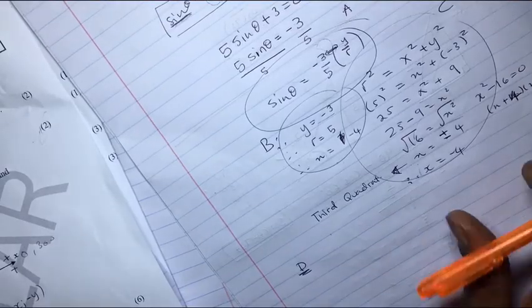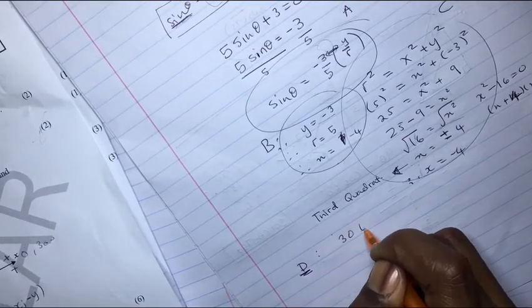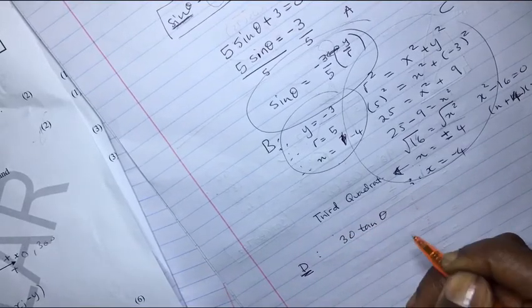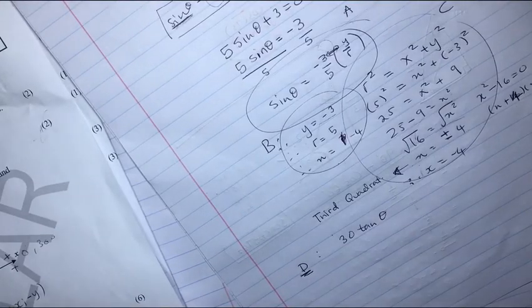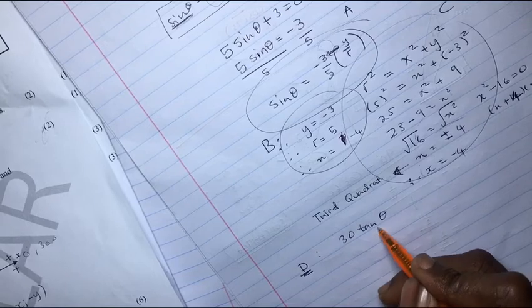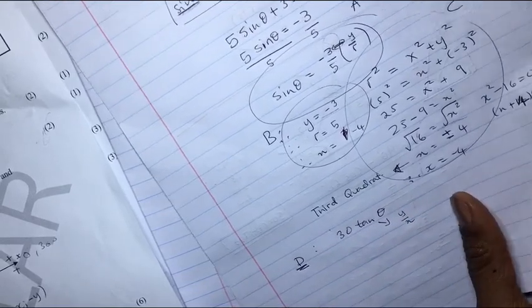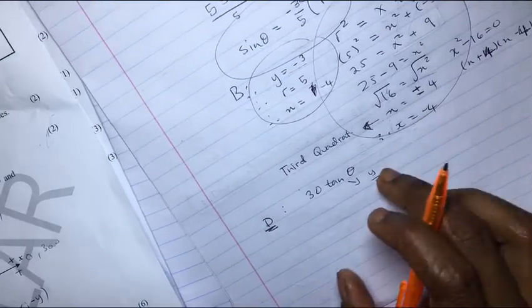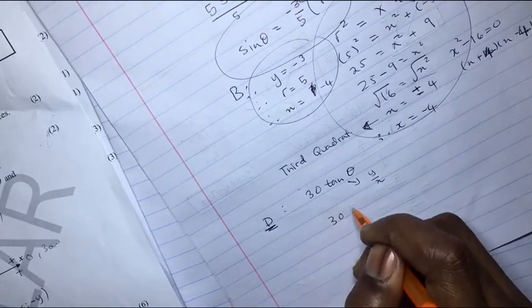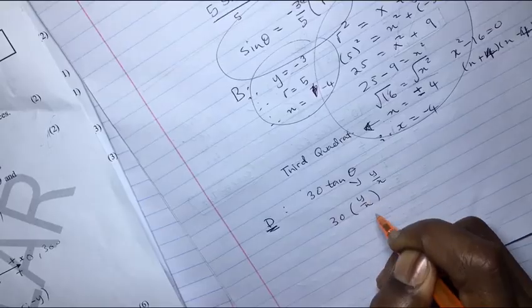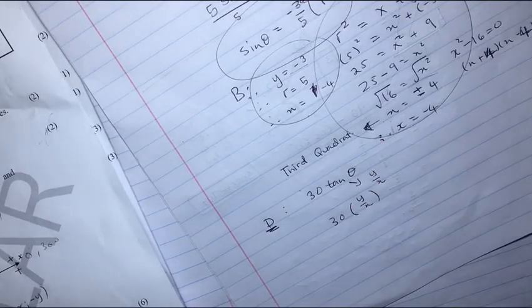The question said they want tan theta. Tan theta. How do you find tan theta? Tan theta according to the Cartesian plane, it's y over x. So I'm going to say tan open bracket y over x. I hope you're getting it. Yeah. Tan theta is equal to y over x.